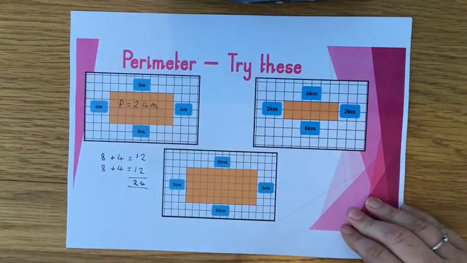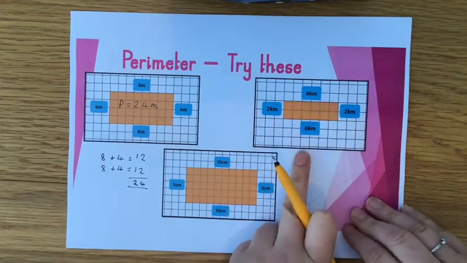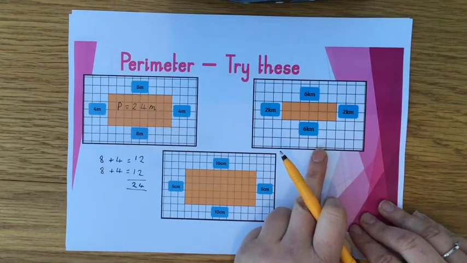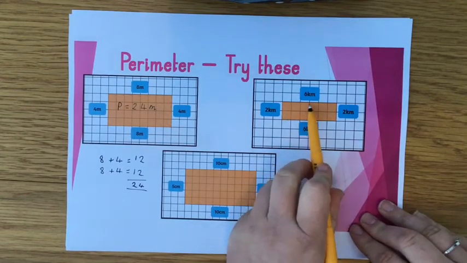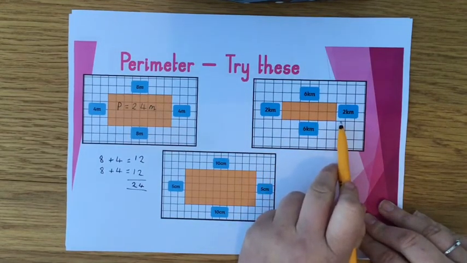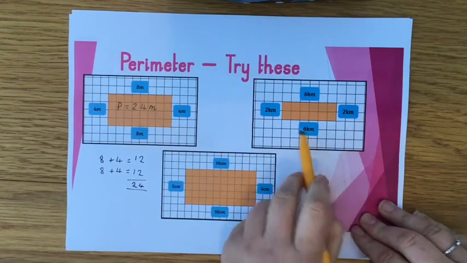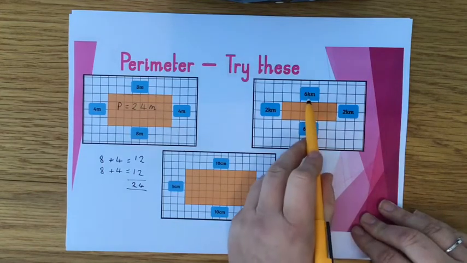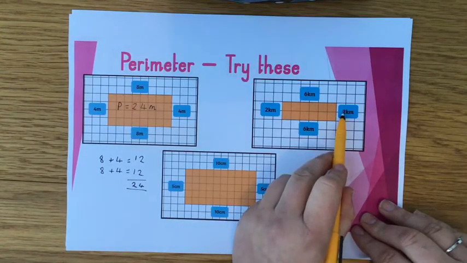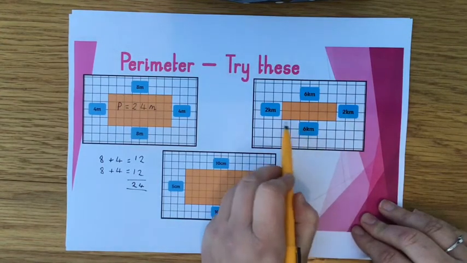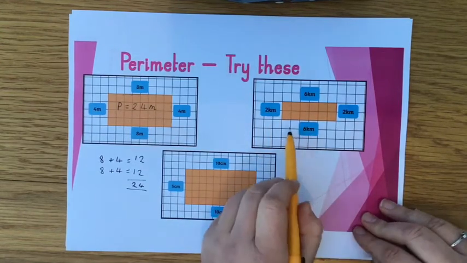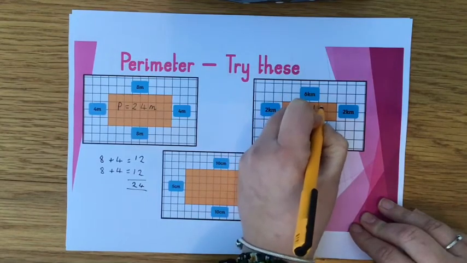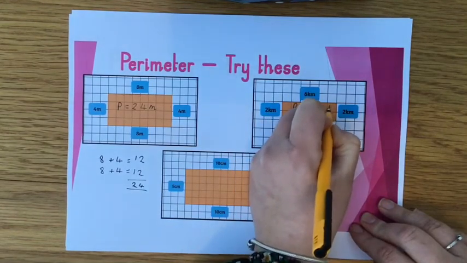Okay, let's have a look at this one over here. You'll notice that this time the unit of measure is in kilometres. So you've got 6 by 2. So 6 plus 2 plus 6 plus 2. Well, if I was going to do this mentally, I'd do 6 plus 2, which is 8, plus another 6 plus 2, that's another 8, and 8 plus 8 I know is 16. So the perimeter is 16 kilometres.